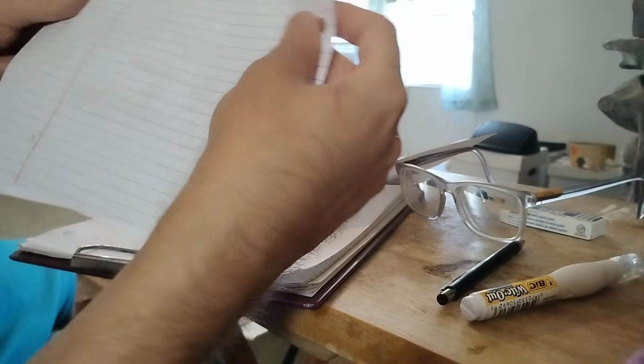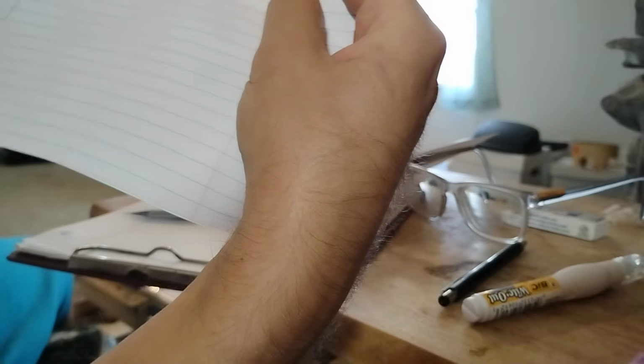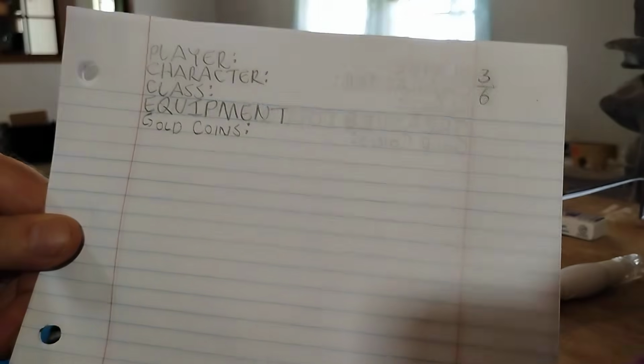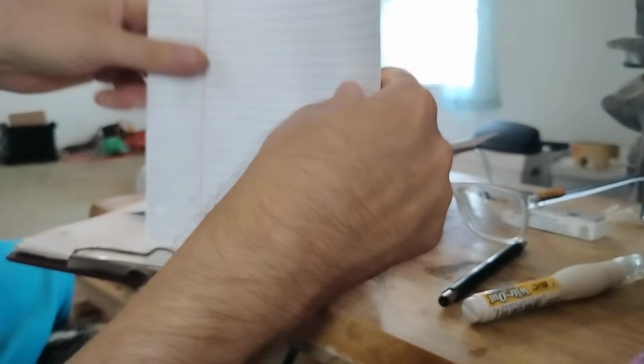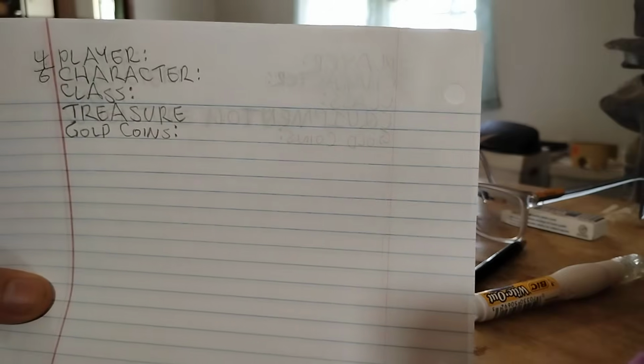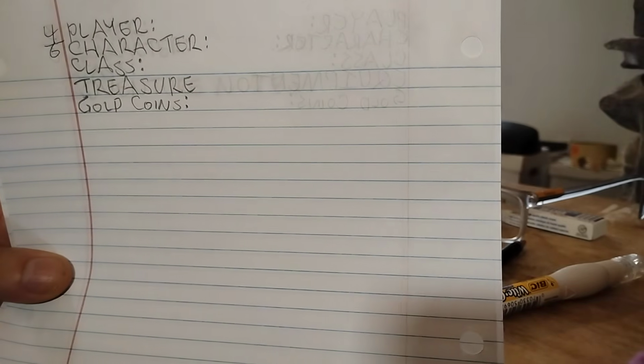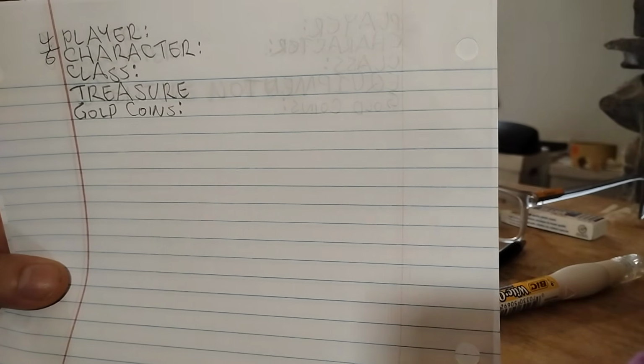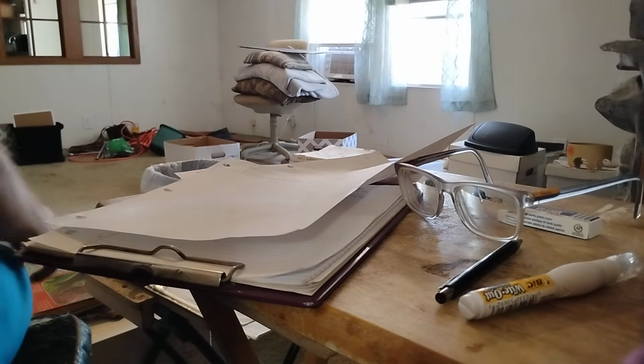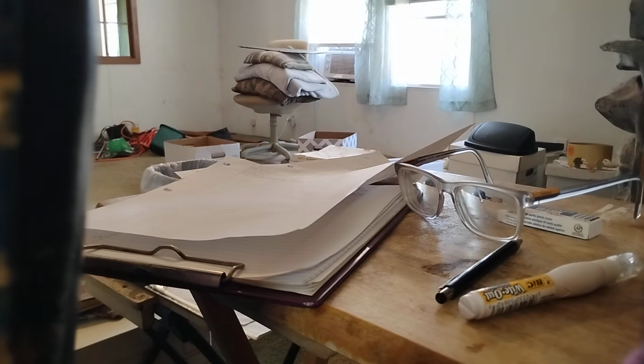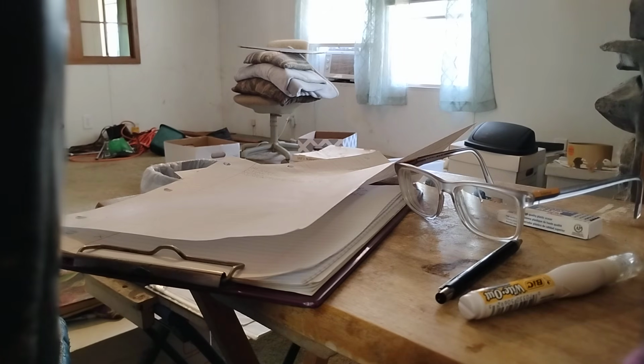Then you have your equipment lists. Then you have your treasure lists. This is your adventure record data. Well, this is a combination of both.